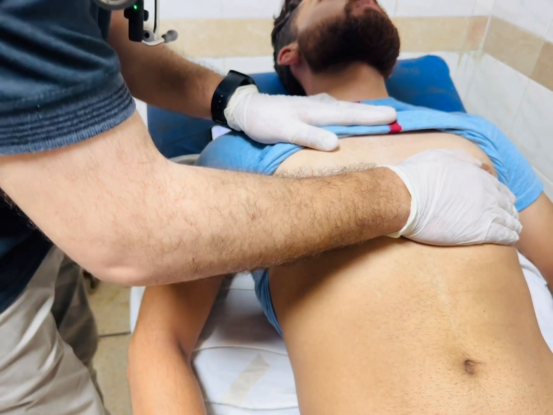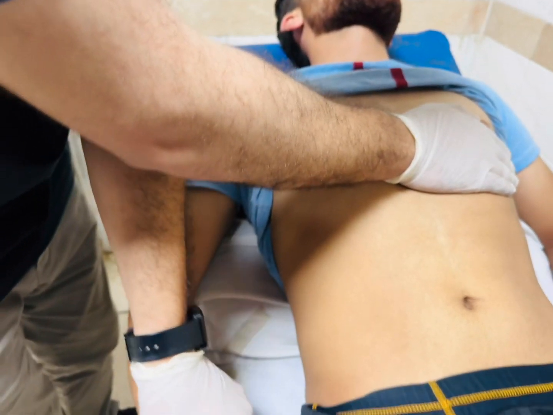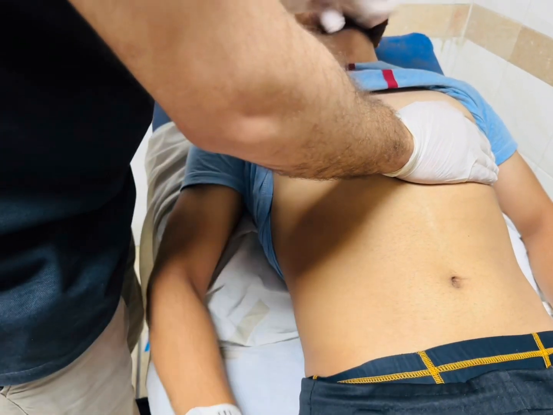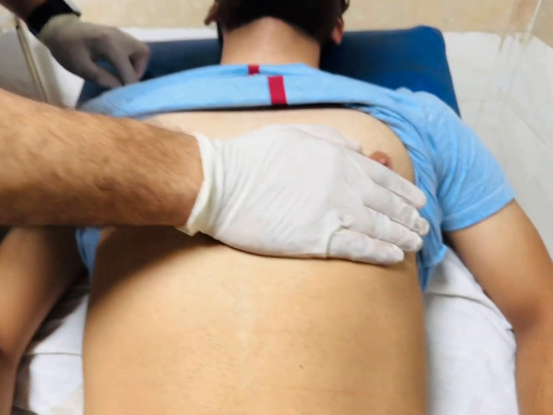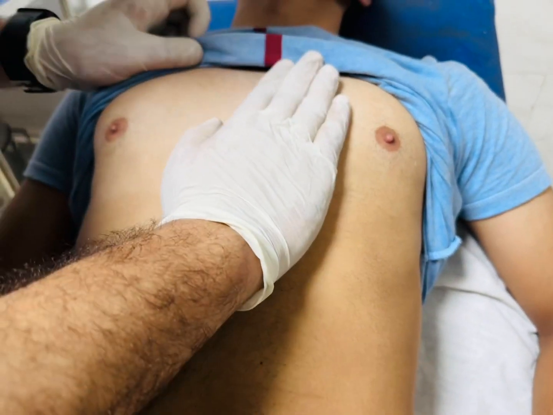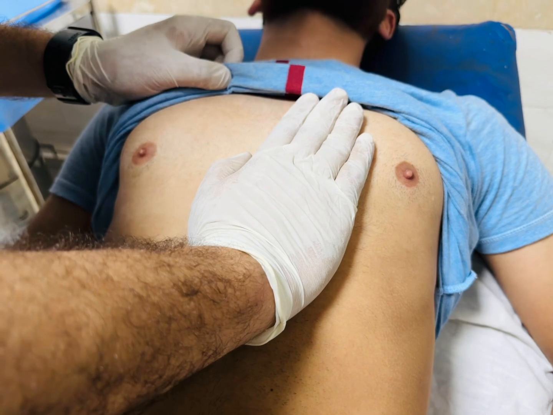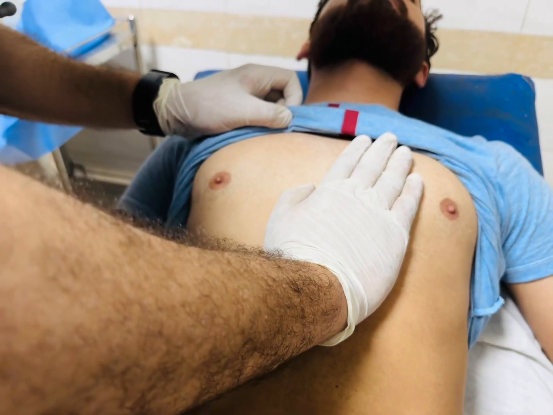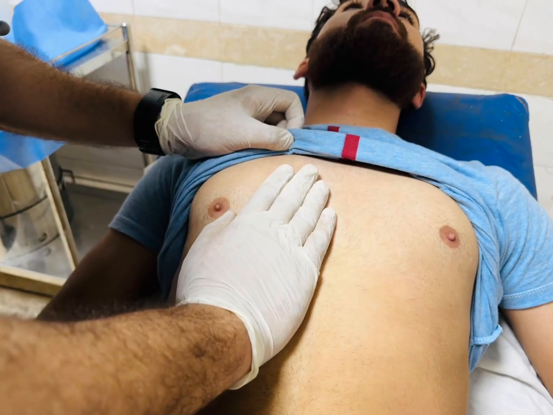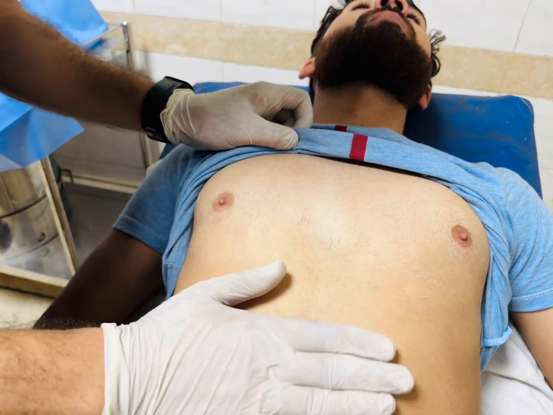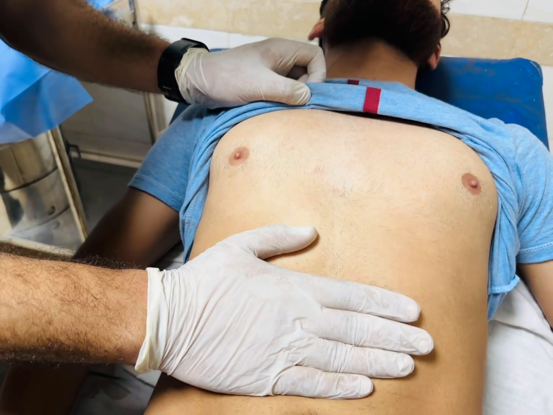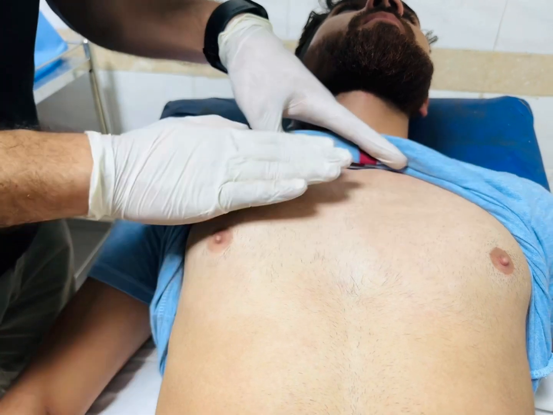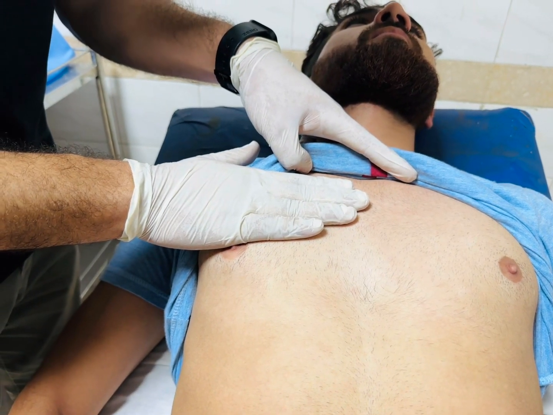Now we will check for the thrill. Is there any thrill or not? Now we will also check whether it coincides with the pulse or not. Now we will check for the left parasternal heave. Place the flat of the right palm in the left parasternal area and feel by giving gentle sustained pressure. Presence of a left parasternal heave indicates right ventricular hypertrophy. Now we check the epigastric pulsation and whether a palpable P2 is present or not.